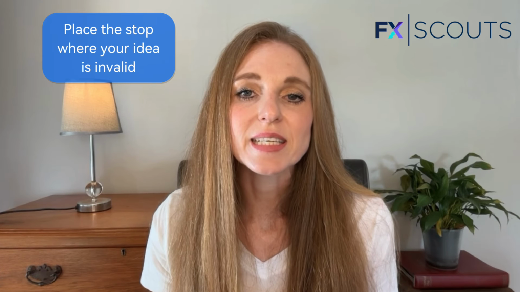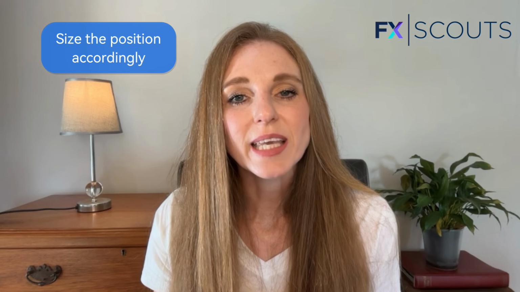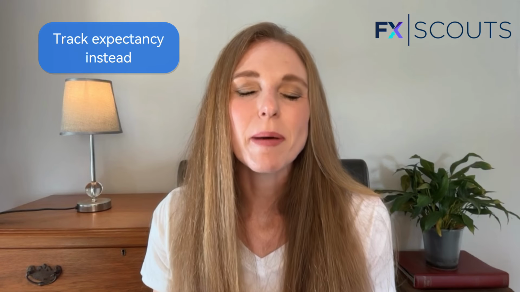A third mistake is entering without a risk plan. First, decide on the dollar amount that you're willing to risk. Place the stop where your idea is invalid. Size the position accordingly and keep the stop where you planned it. Finally, many beginners focus on win rate alone. Track expectancy instead, because the balance between your risk-reward ratio and your win rate actually determines whether your approach is viable.